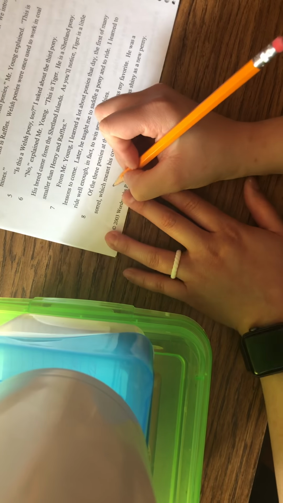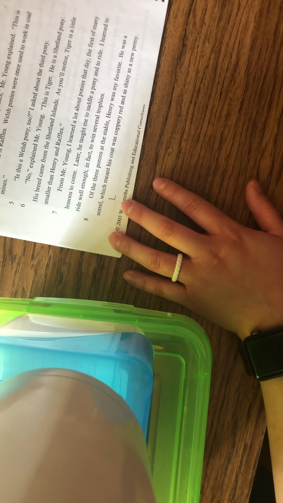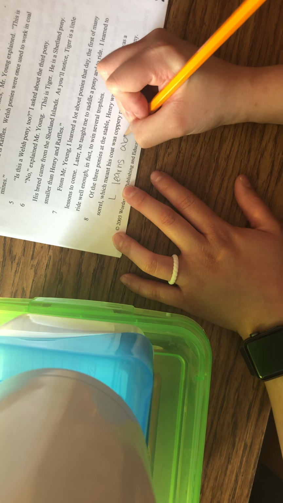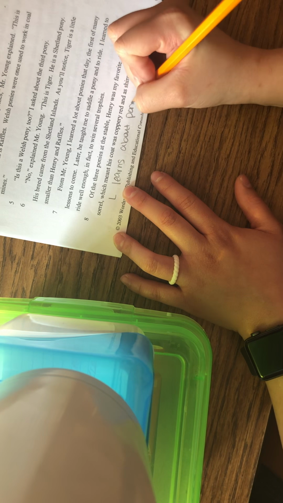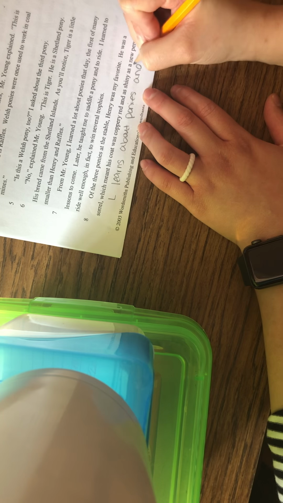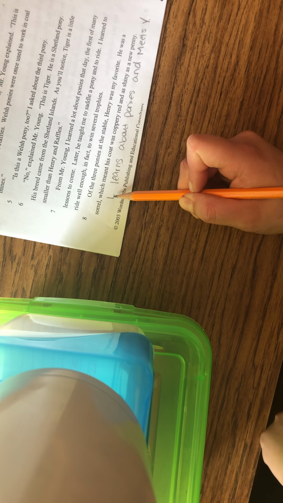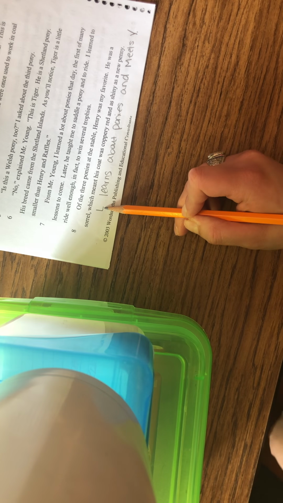We could say L for Lisa, because that's the name of the character in the story. Okay, Lisa what? Lisa learns about ponies and meets, sorry, that should be a lowercase y. They understand the concept of breaking down someone's name to just 1 letter. So I would probably just ask them for a reminder. Who's L? Lisa. Who is Y? Young. And we'll just move on from that.